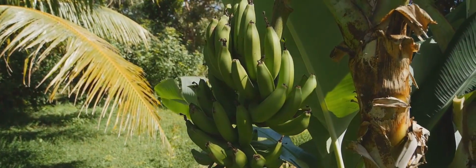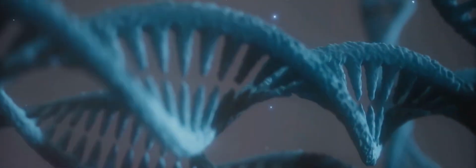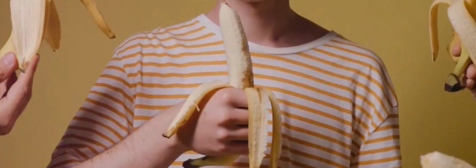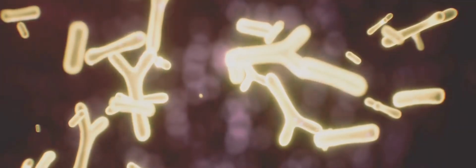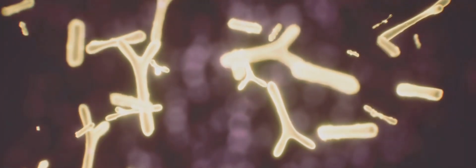Now, back to those bananas. While it's true we share a whopping 60% of our DNA with them, it's important to understand what that means. We didn't evolve from bananas, nor are we about to sprout peels and hang from trees. The shared DNA mostly relates to the fundamental functions of life that all organisms share.